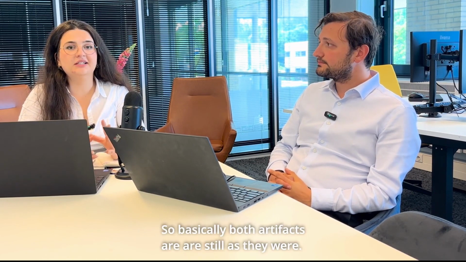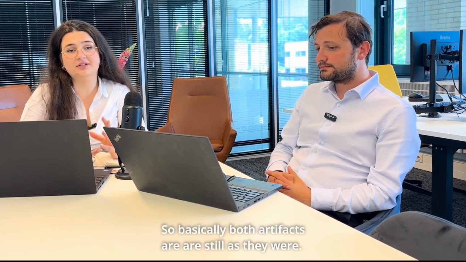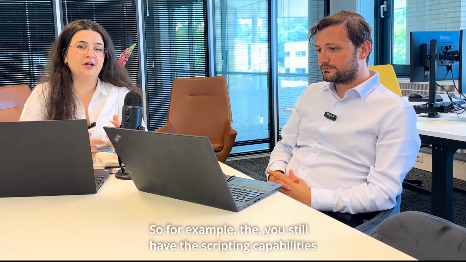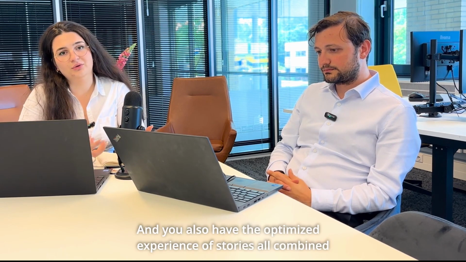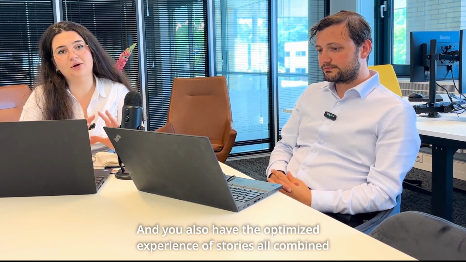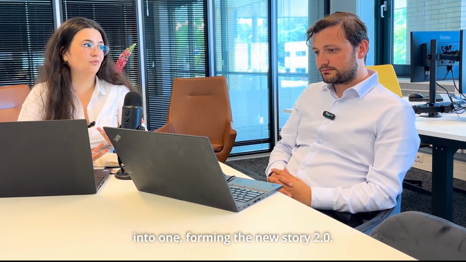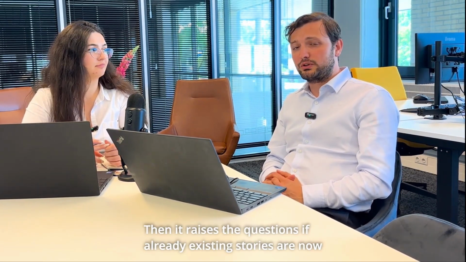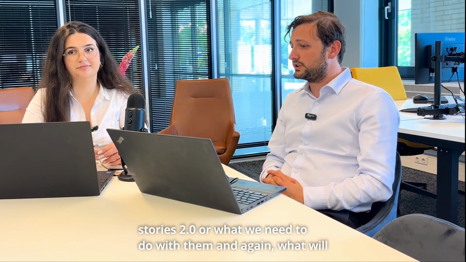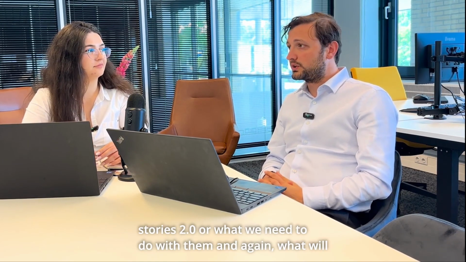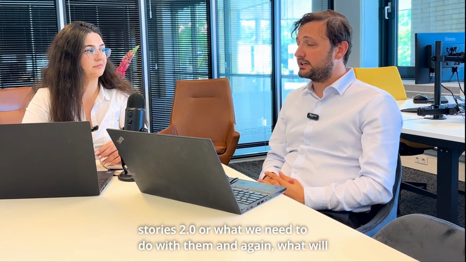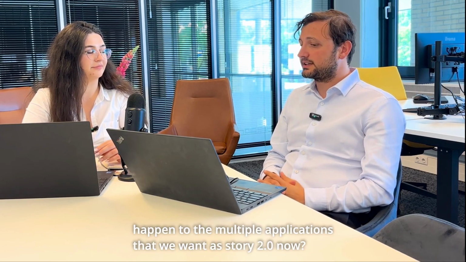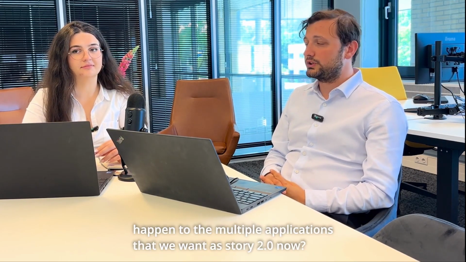Yeah. So basically both artifacts are still as they were. For example, you still have the scripting capabilities of the analytical applications, and you also have the optimized experience of stories, all combined into one, forming the new Story 2.0. Then it raises the questions of whether already existing stories are now Story 2.0, or what we need to do with them, and what will happen to the analytical applications that we want as Story 2.0 now.